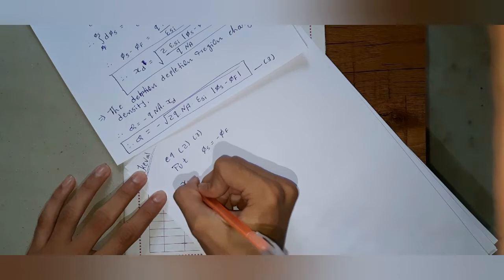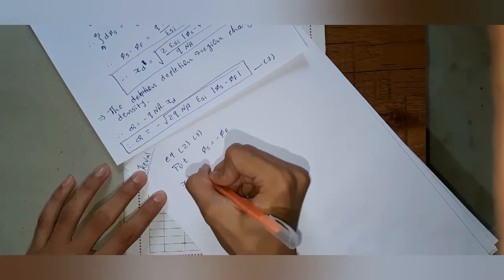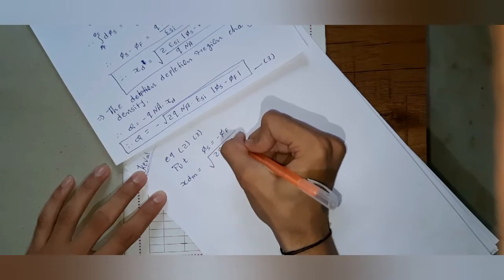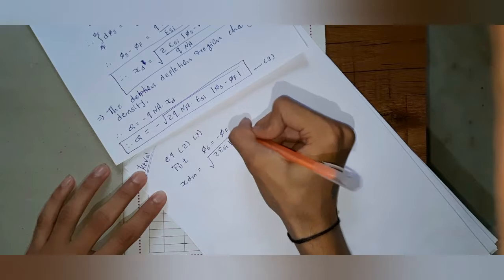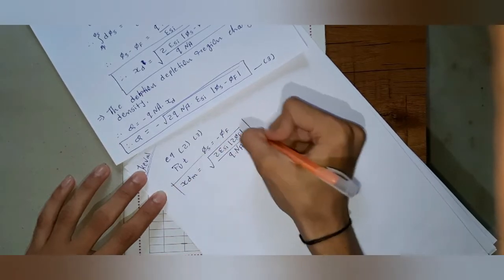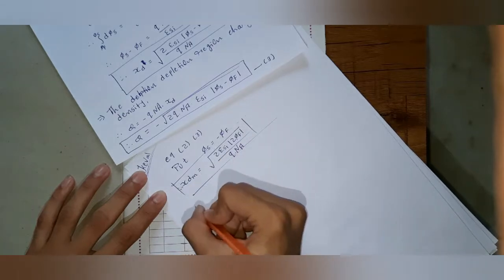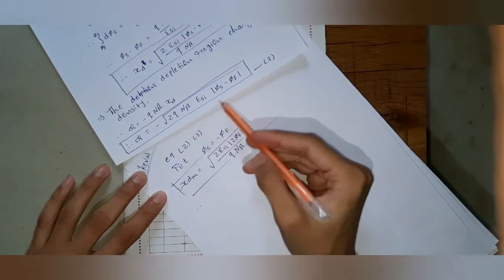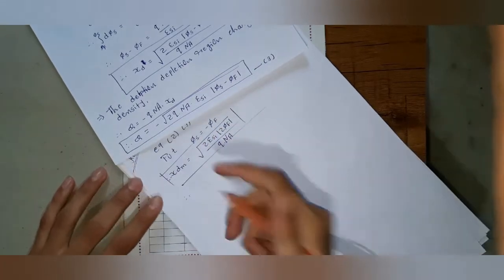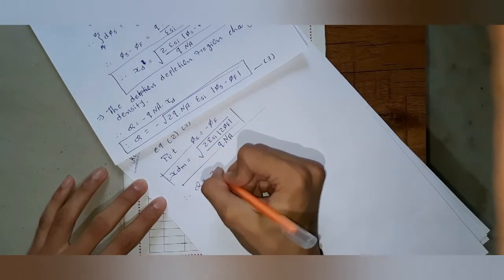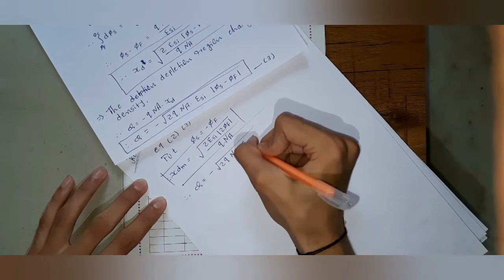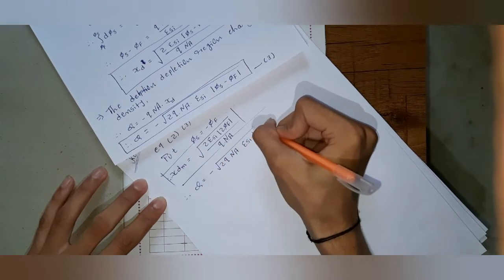So xd is equal to under root 2 epsilon silicon 2 phi f inside mod divided by q Na. And in equation 3, put phi s equals minus phi f. So Q equals minus under root 2 q Na epsilon silicon (minus 2 phi f).